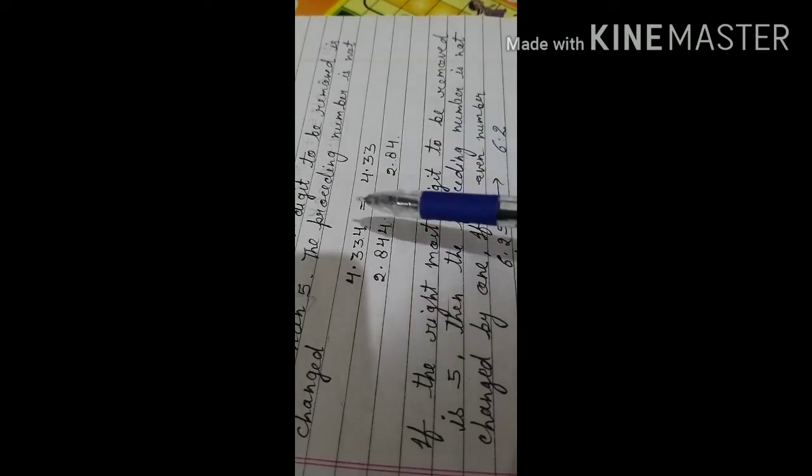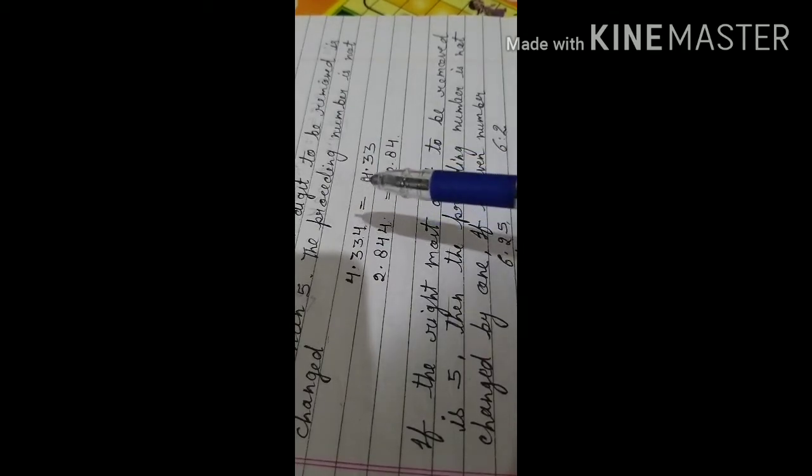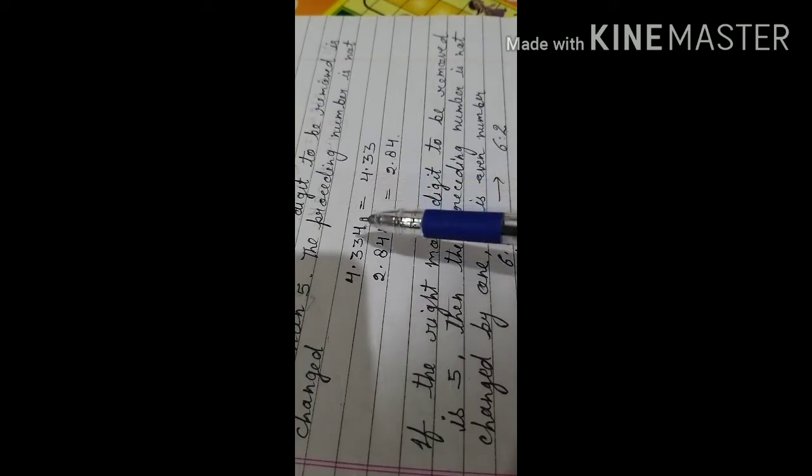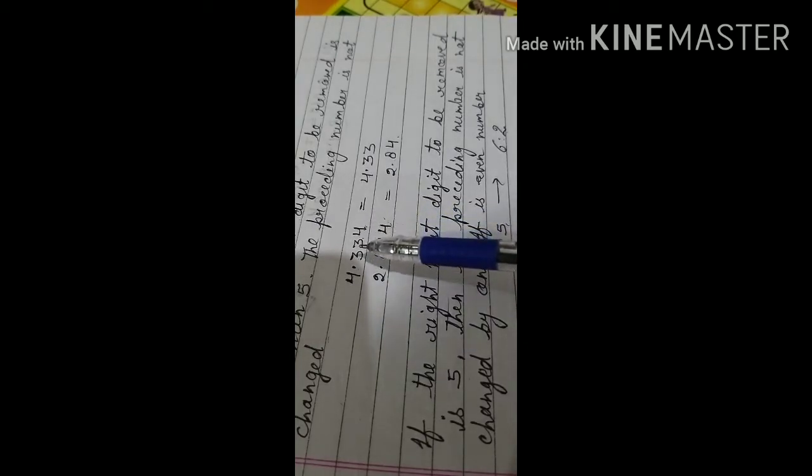Again I am reminding: if the rightmost digit which we have to remove is greater than 5, its preceding number is to be increased by 1. And if the rightmost digit which we have to remove is lesser than 5, there is no change in its preceding number.